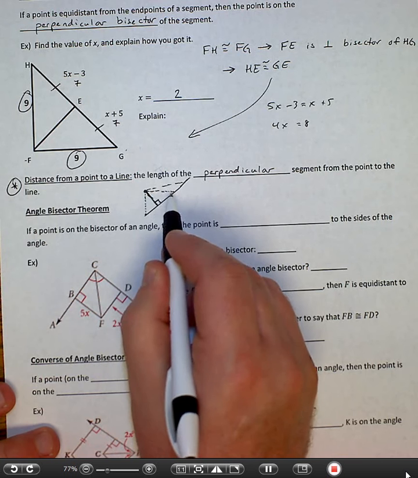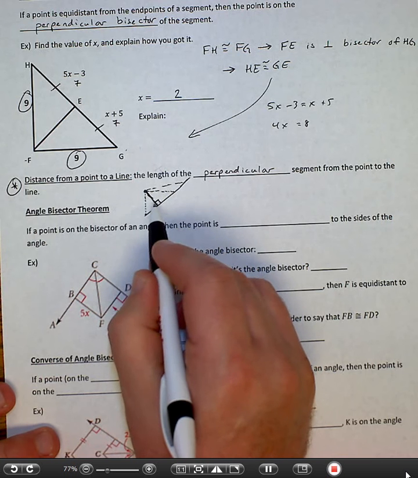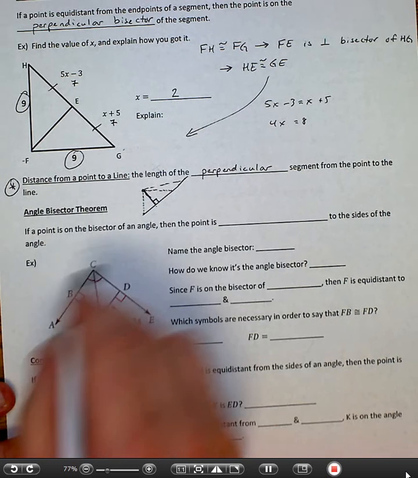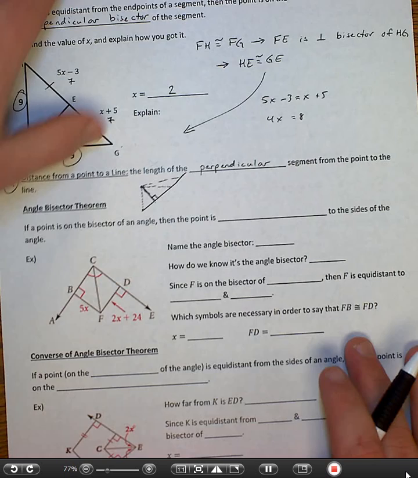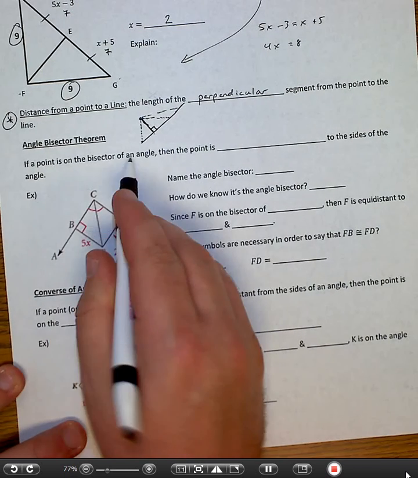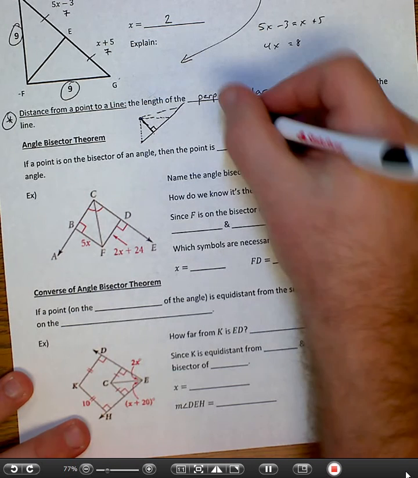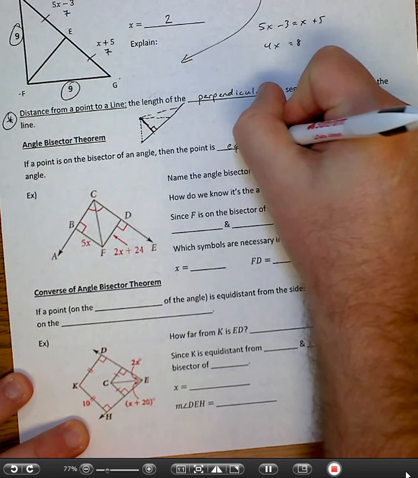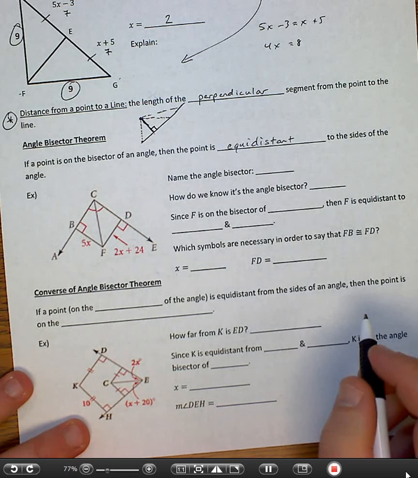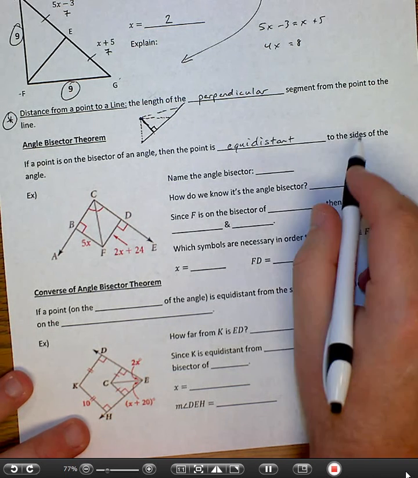The hypotenuse is always longer than the leg, so this is the shortest distance from that point to that line. That is going to come into play in the angle bisector theorem. The angle bisector theorem says if a point is on the bisector of an angle, then the point is equidistant to the sides of the angle. Now I want to point out what the sides of the angle are.